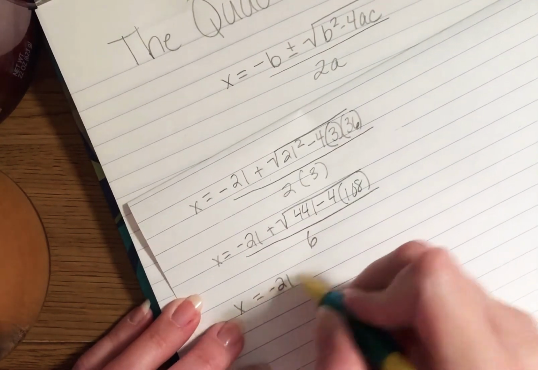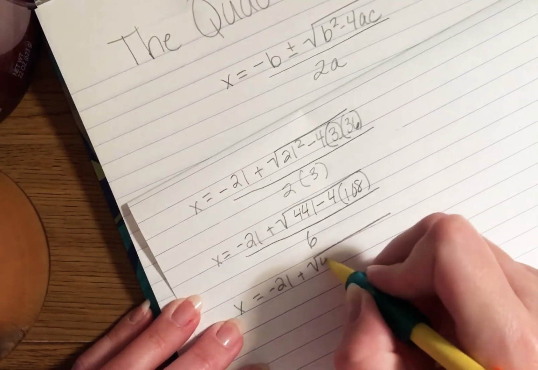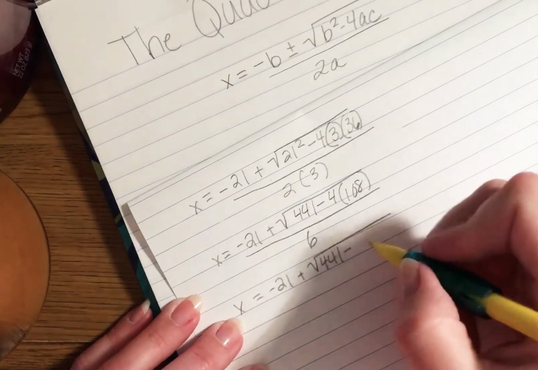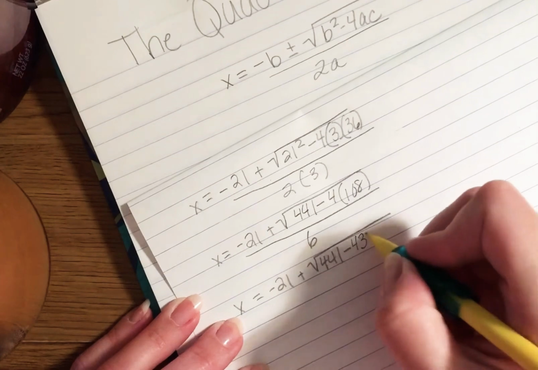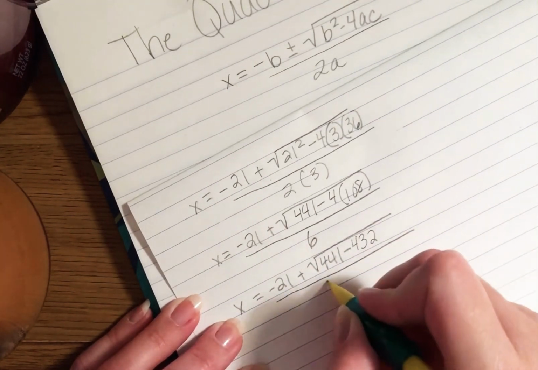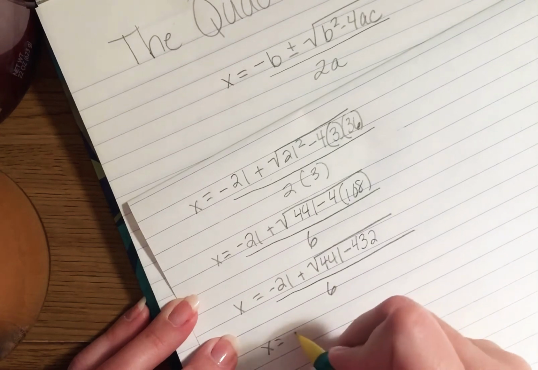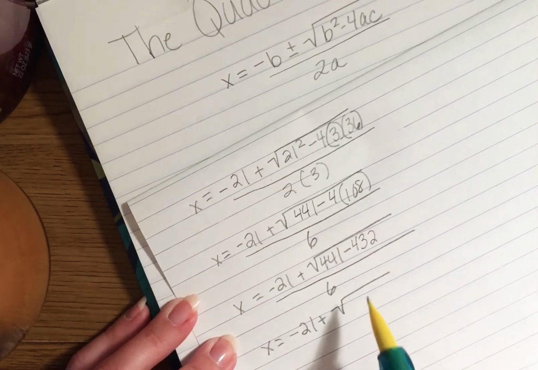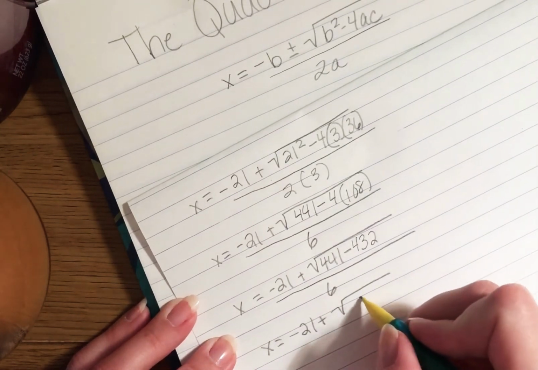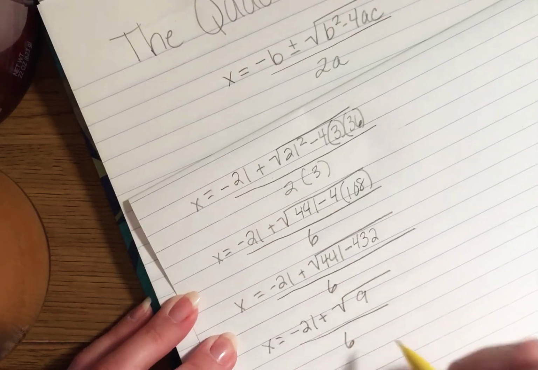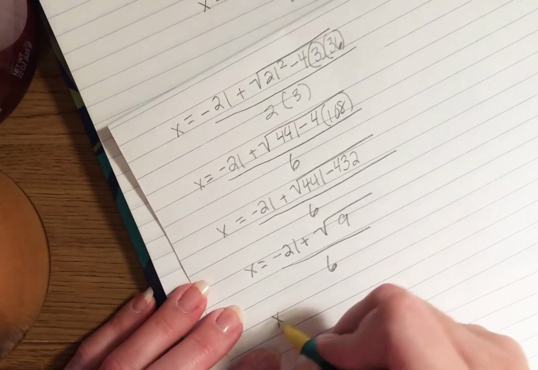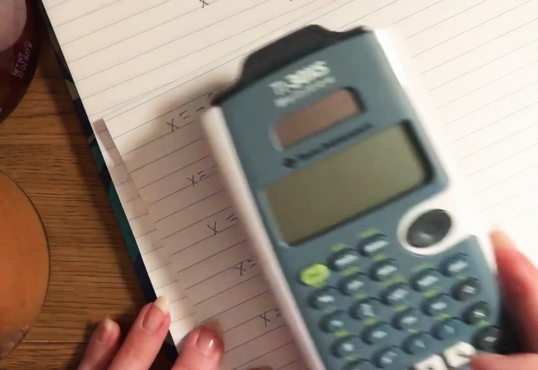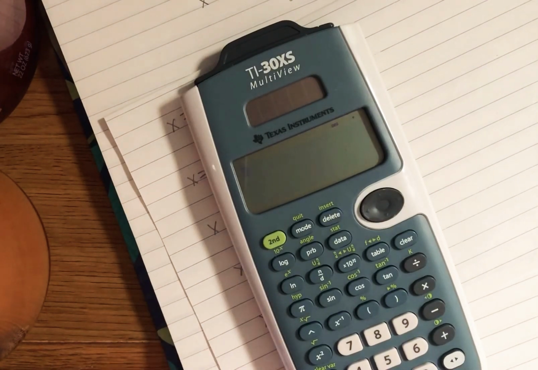So we've got negative 21 plus the square root of 441 minus, so 4 times 108, 432, all over 6. Just keep working it down step by step. Negative 21 plus the square root of, what is 441 minus 432? That's going to give you 9, all over 6. And now we have x equals negative 21 plus. So what is the square root of 9? And I'm sure you would know that without having to plug that into a calculator.